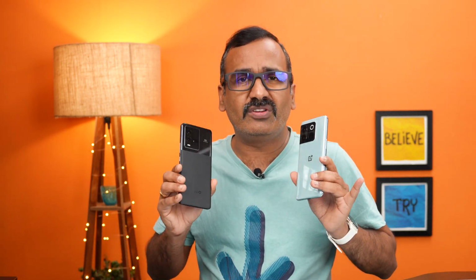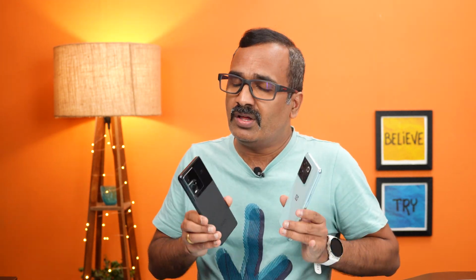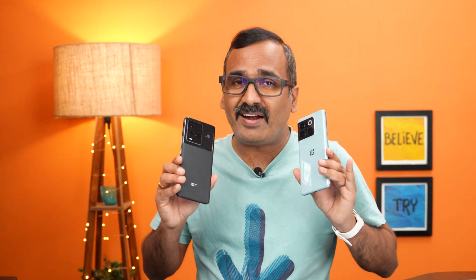Now in respect to the call quality, both these devices come with 4G LTE, voice over Wi-Fi, carrier aggregation, all those things are supported, and call quality is really superb on both these devices. We tried with Idea and Jio network, so absolutely no issues. Both had really great experience in terms of call quality.